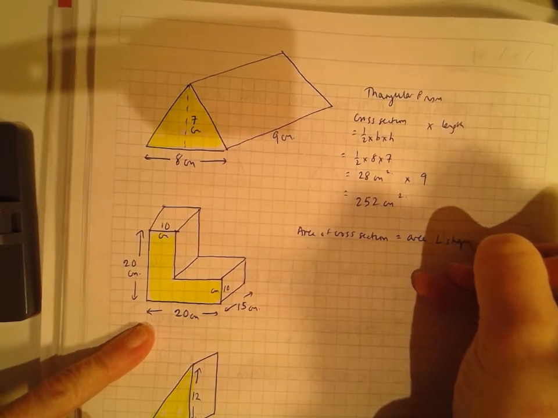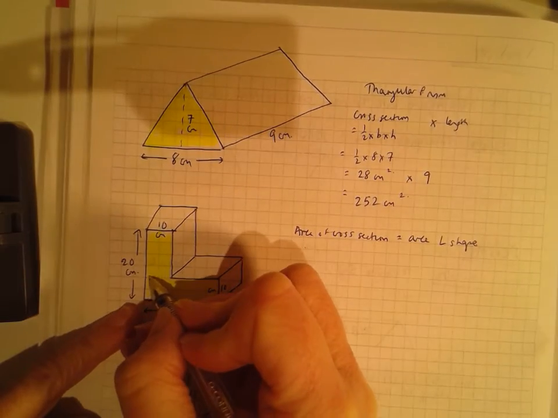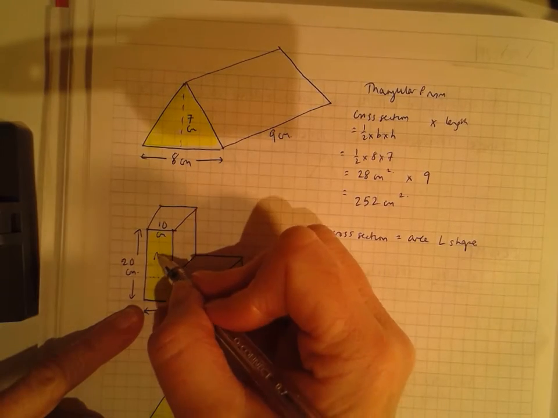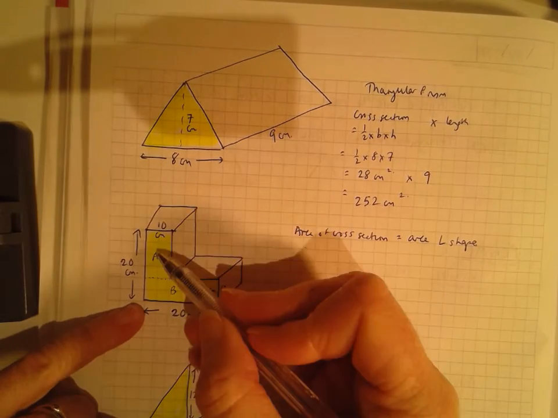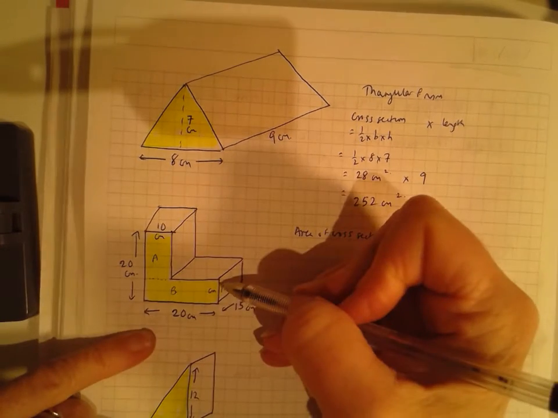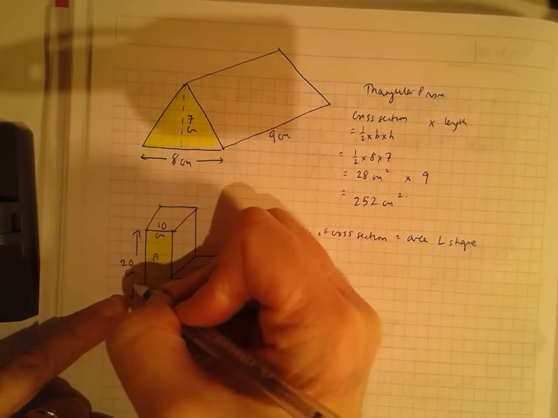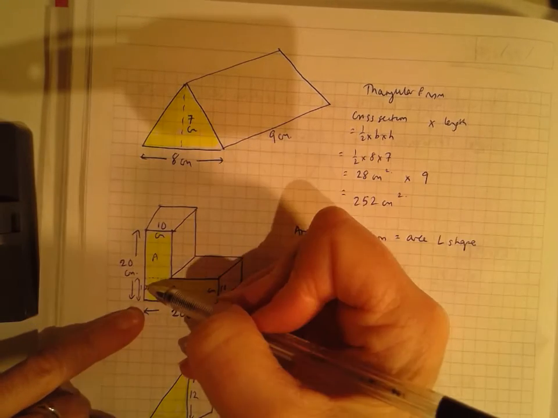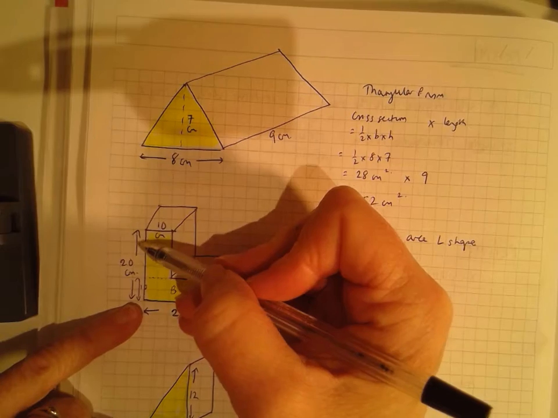So I might divide that into two, so I have this part A and this part B. So the area of A, well, if this is a height of 10, then this little bit here is a height of 10. I know it doesn't look right in the diagram, but this is actually also a height of 10 because the whole thing is 20.